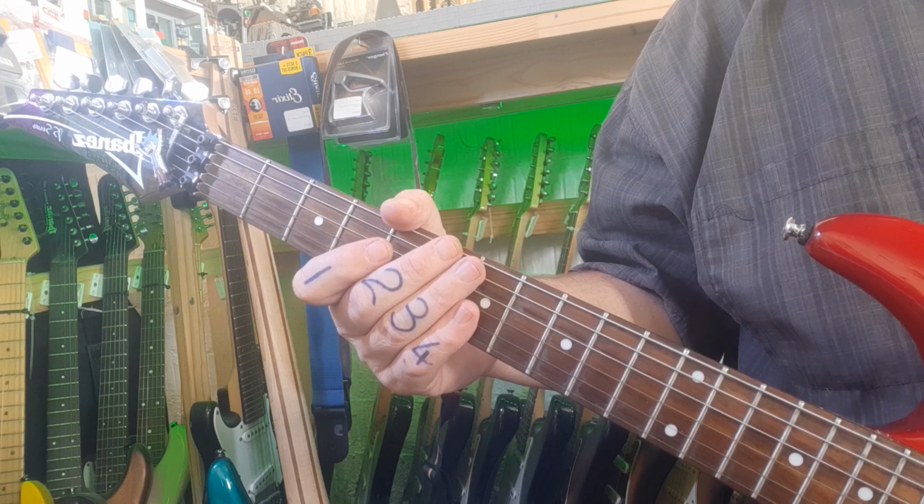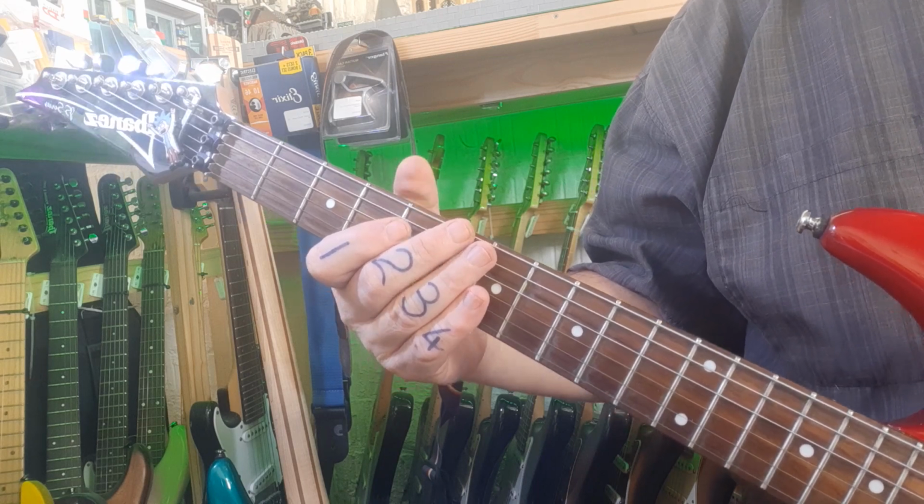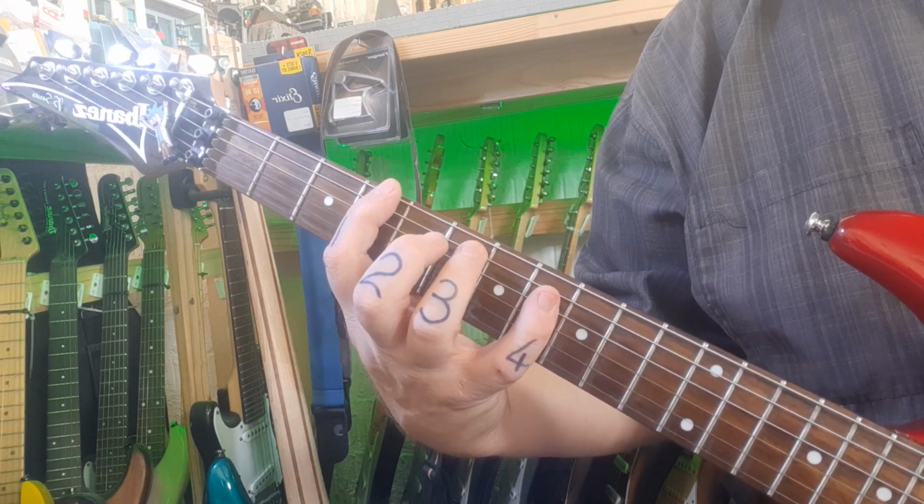And practically over here, get your pinky working and get your thumb dropped. Make sure your hands are nice and open.